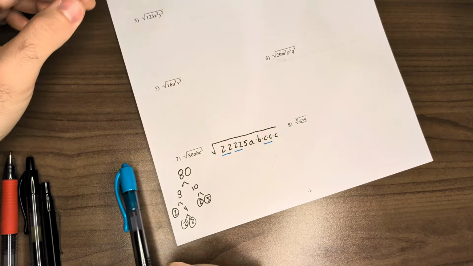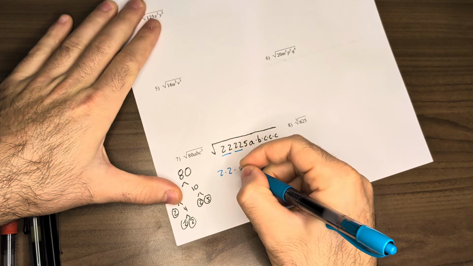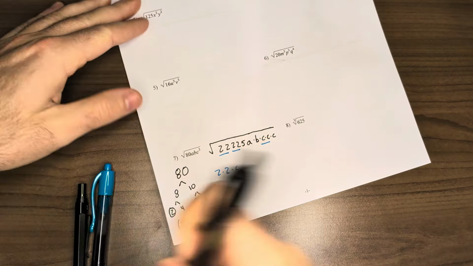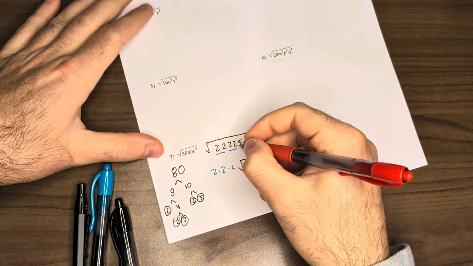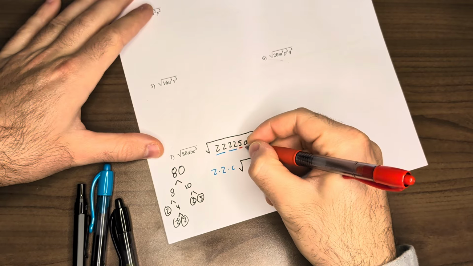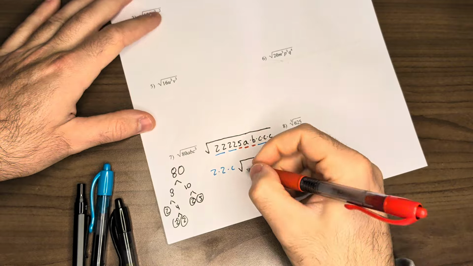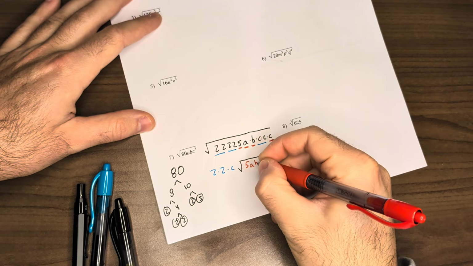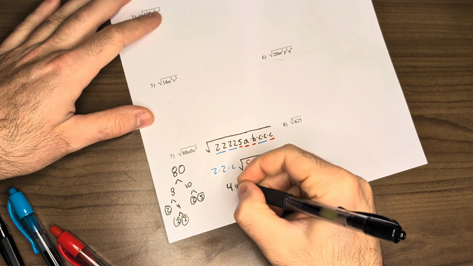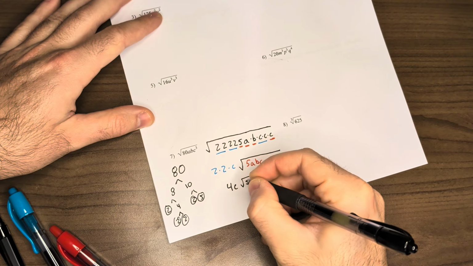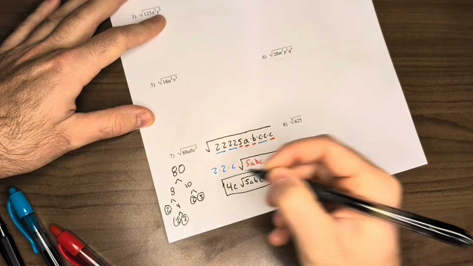We got 1 group of C. So what comes on the outside is 2 times 2 times C. And what's left over on the inside is a 5, an A, a B, and a C. So the final answer is going to be 4C radical 5 A, B, C. There we go.